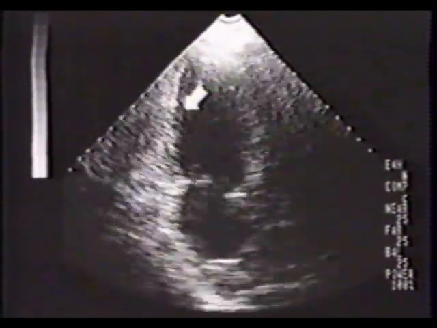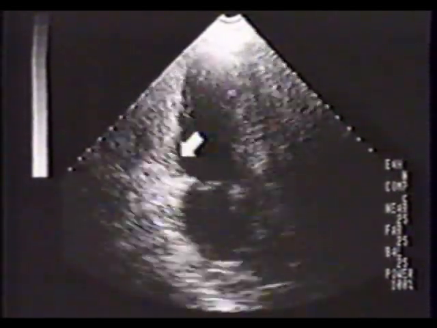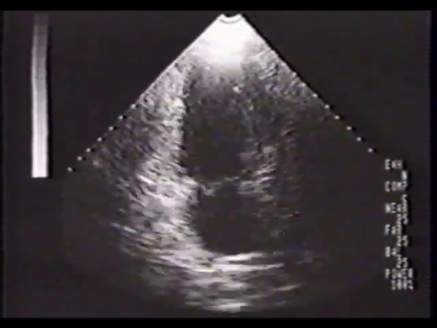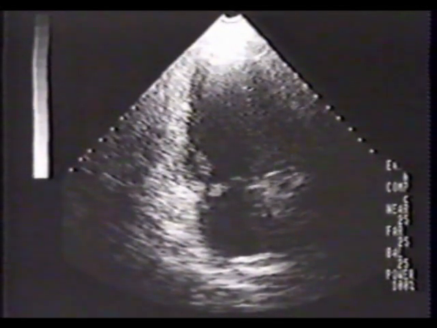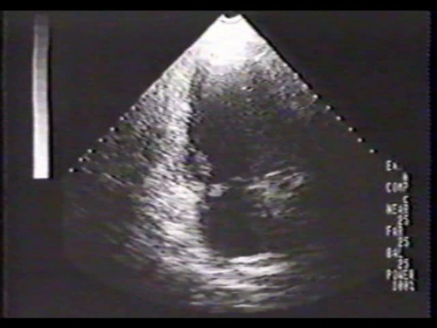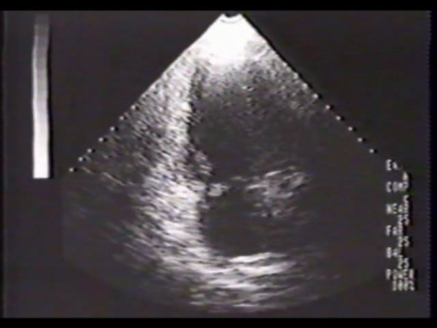In real time, the inferior infarct is also evident. Following the echo, an intra-aortic balloon pump was inserted, and this patient underwent successful mitral valve replacement.